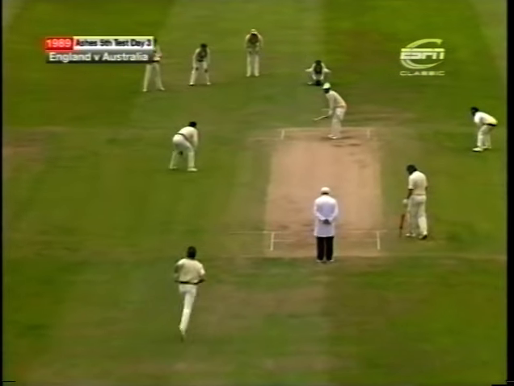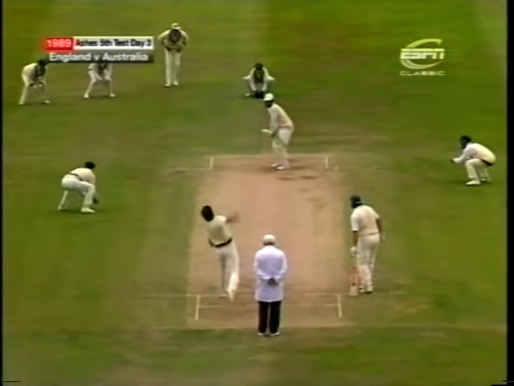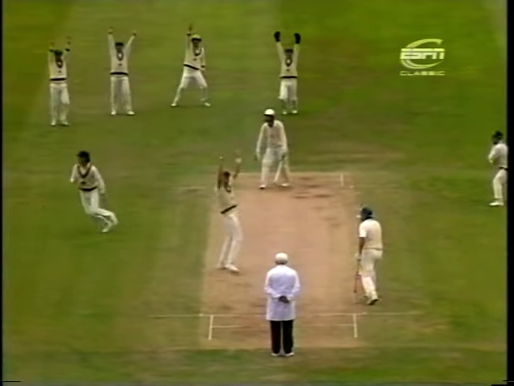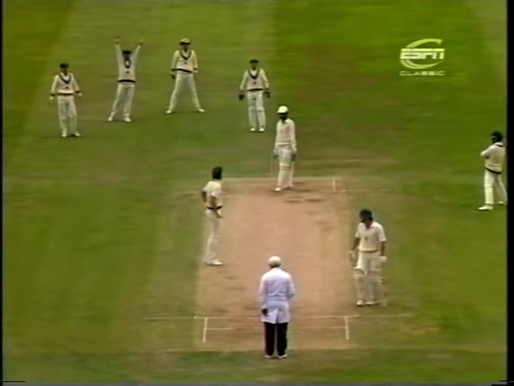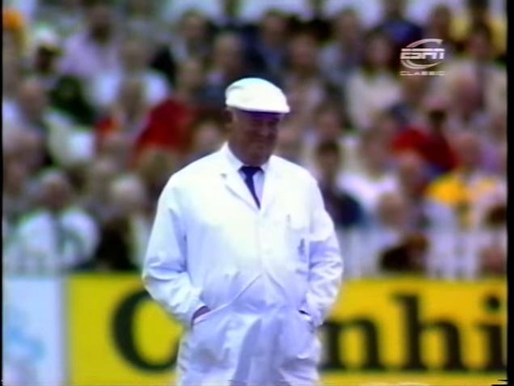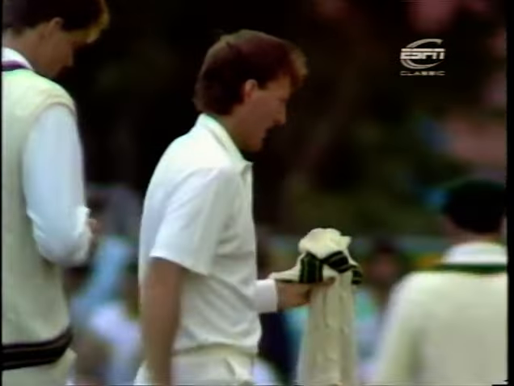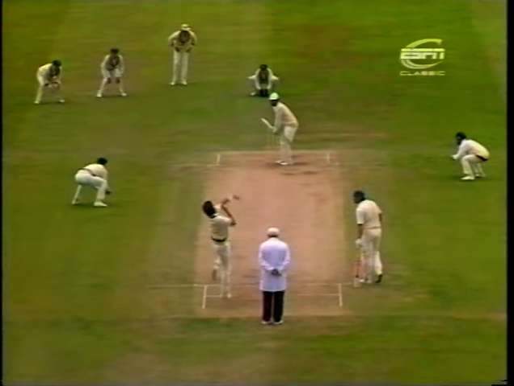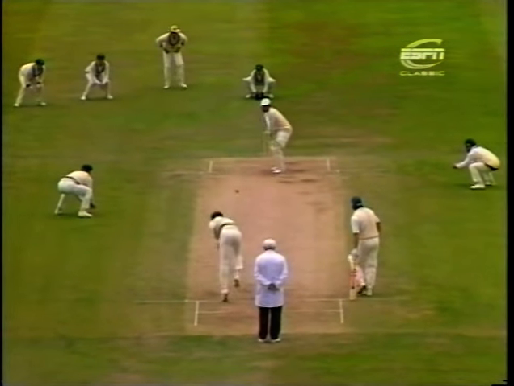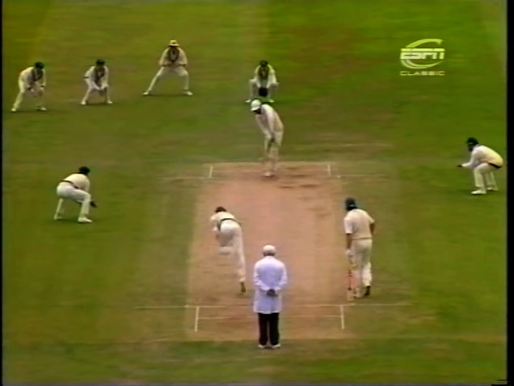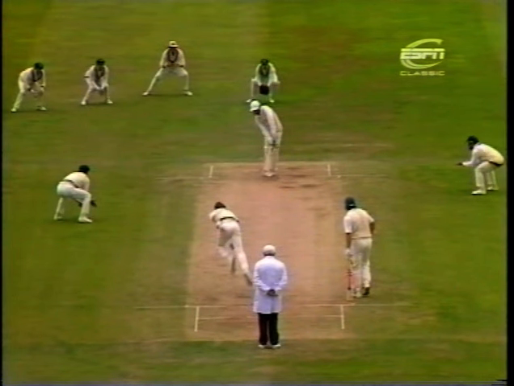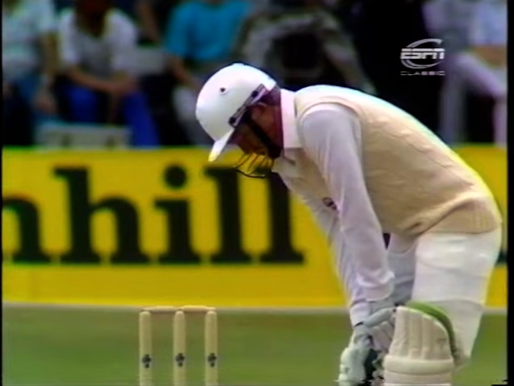Geoff Lawson to Tim Curtis. Oh, that must be close. Smile from David Shepherd. I think there could well have been a little inside edge there. Again, we saw the bat coming across from slips to mid-wicket. I think possibly just a little nick or maybe just missing the leg side. But look where the bat finishes. That bat is facing now straight to mid-wicket.